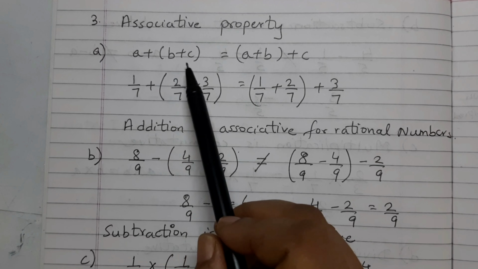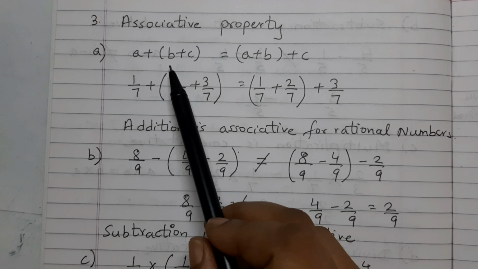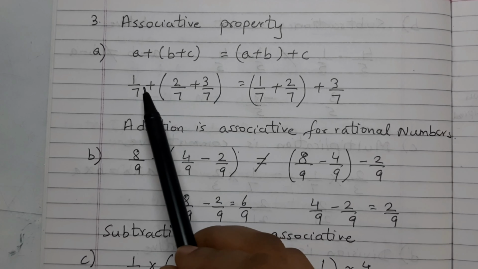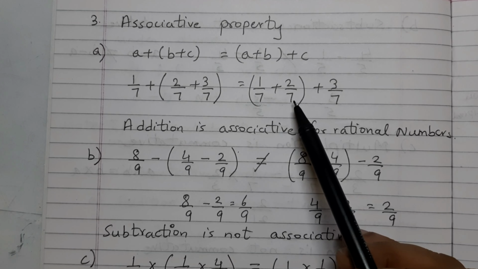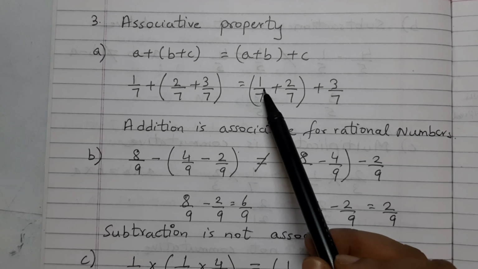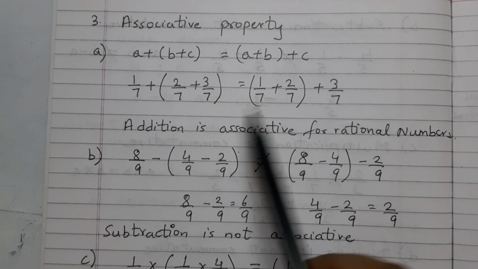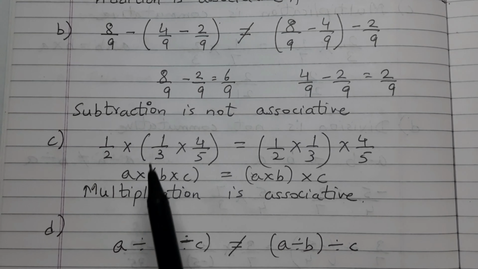So (A + B) + C is equal to A + (B + C). Here, first we add B and C, that is 2 by 7 plus 3 by 7 is 5 by 7, plus 1 by 7, that's 6 by 7. If you change the numbers in the bracket, so we will solve the bracket first, 1 plus 2 is 3. 3 by 7 plus 3 by 7 is 6 by 7. So we get the same sum, which means addition is associative.